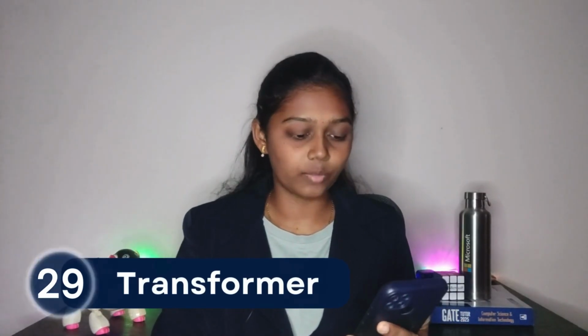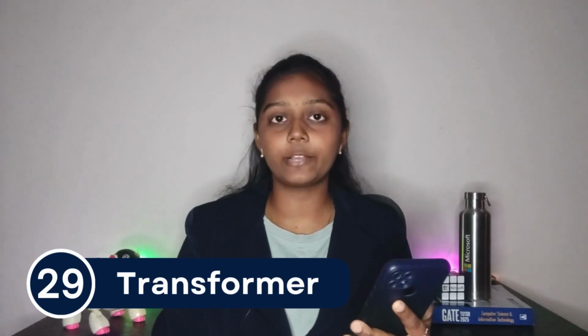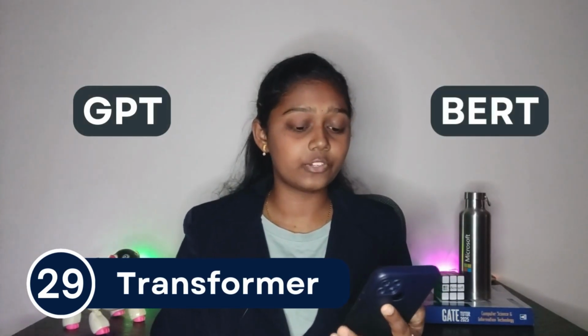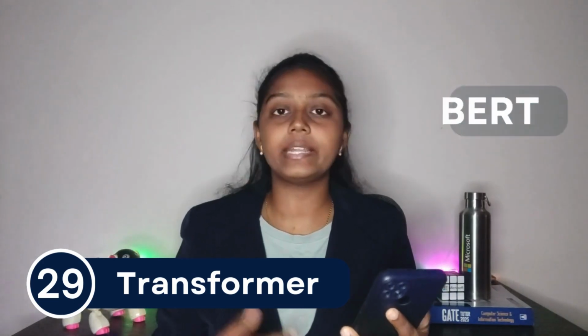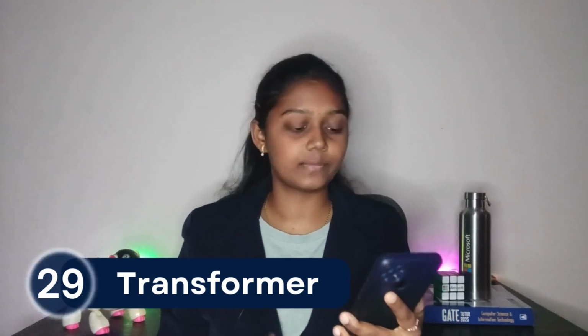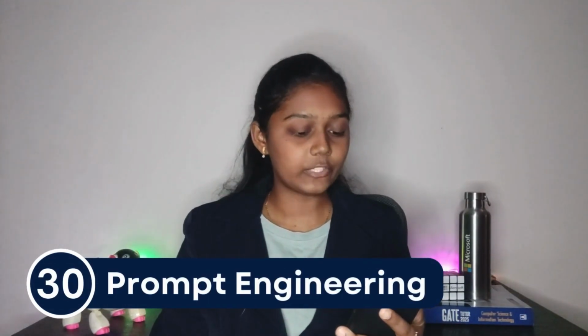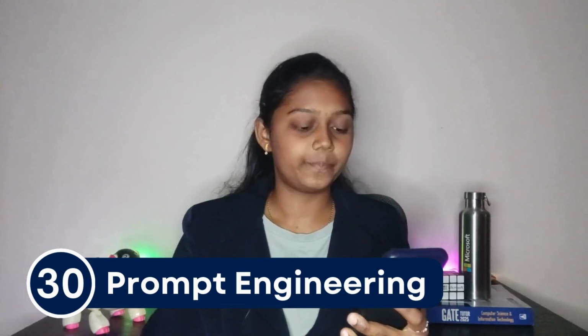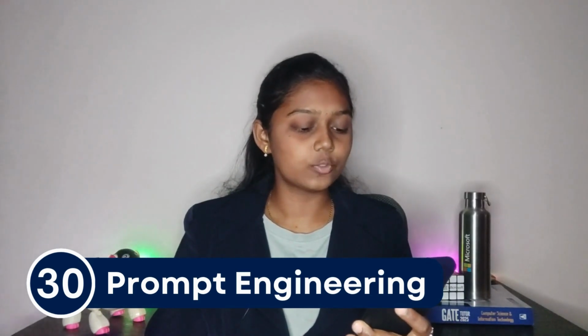29th term is transformer model, a neural network architecture that revolutionized AI language processing. Example, GPT and BERT use transformers to understand and generate text better than the previous models. 30th term is prompt engineering, crafting and refining the inputs we provide to AI to guide the AI models towards more accurate and relevant responses.